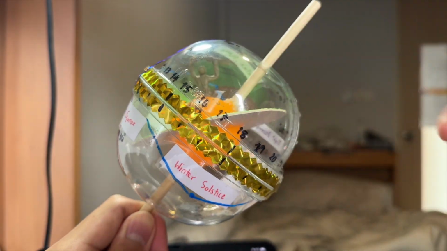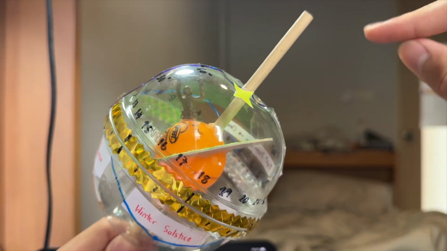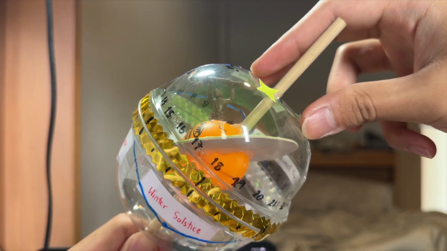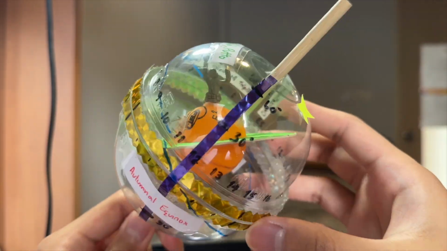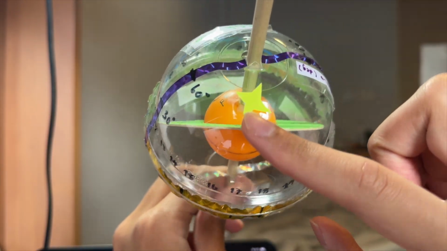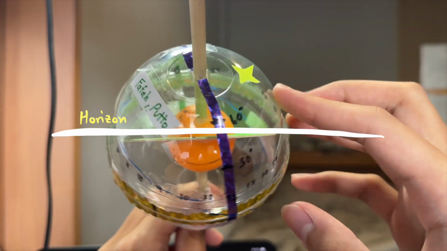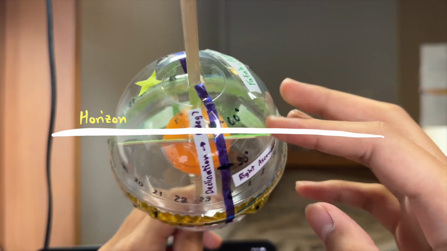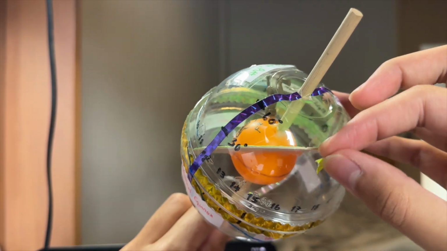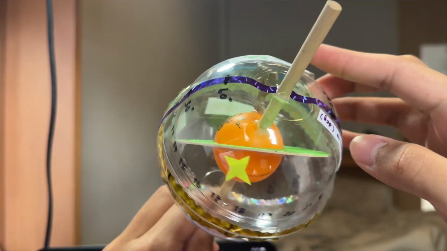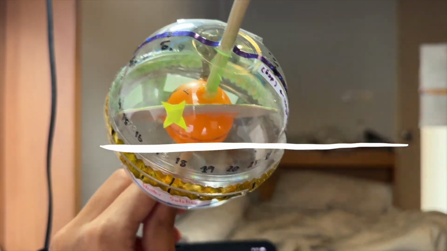But if you notice, if I place a star here near the axis of rotation, we can see that the star never falls below the horizon. This star here remains above the horizon. It never goes below this point, and this star is called a circumpolar star, or a star that never sets below the horizon. But if I place this star somewhat lower, we can see that it sets below the horizon. And how can we calculate this?